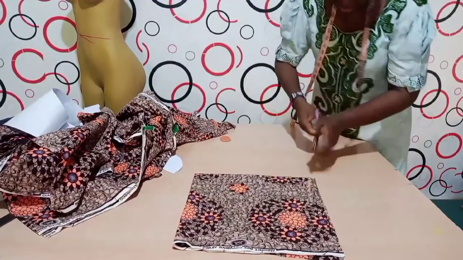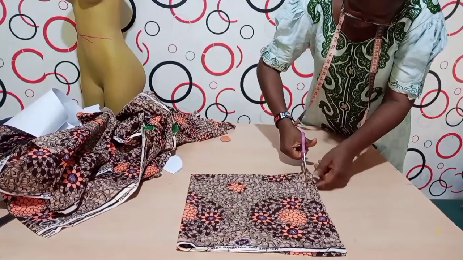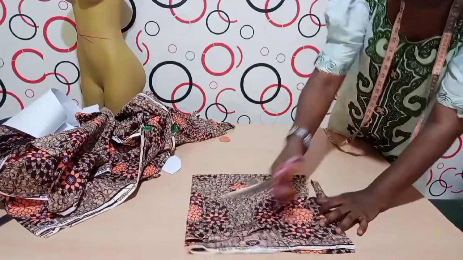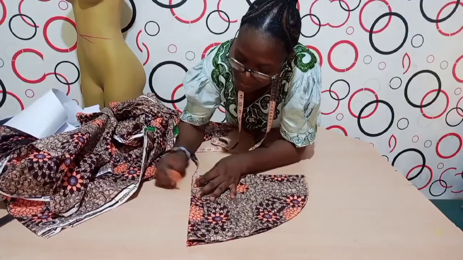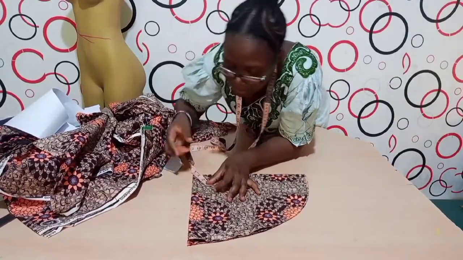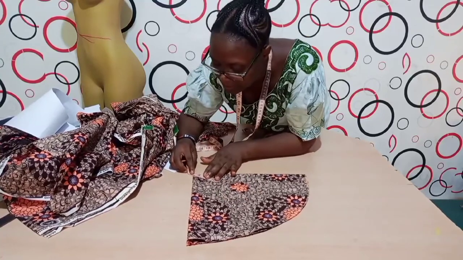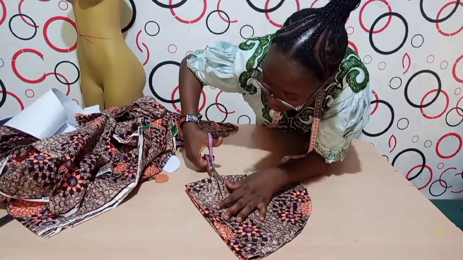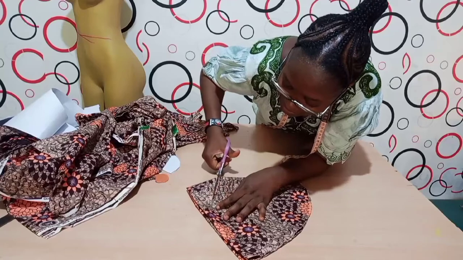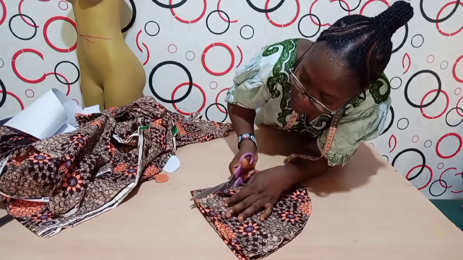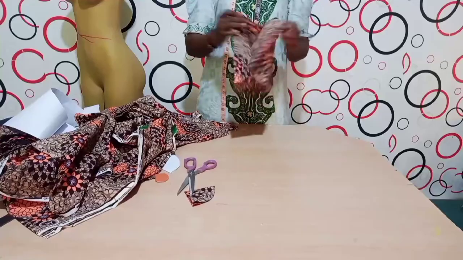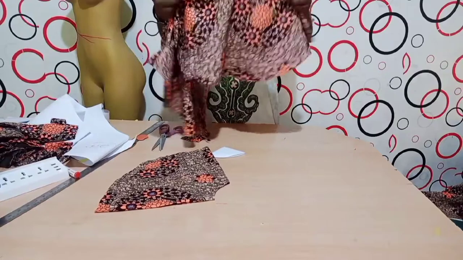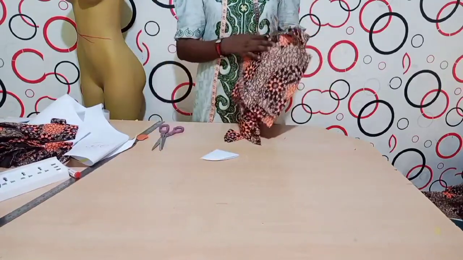Still the same thing I explained, so I'm going to trace this. 3.5 is our radius, so I'll measure 3.5 round. And I'll just come up slightly above the chalk. I'll not cut exactly on the chalk. This is the front part. I have my 2 back pieces and then my front piece.